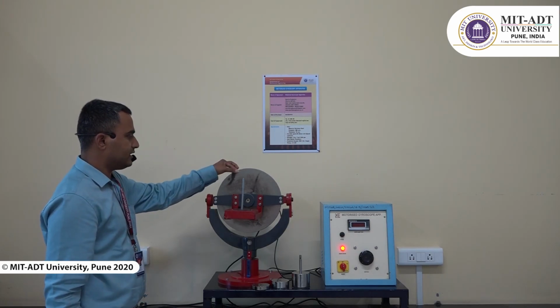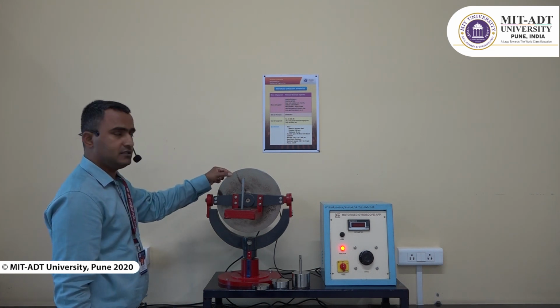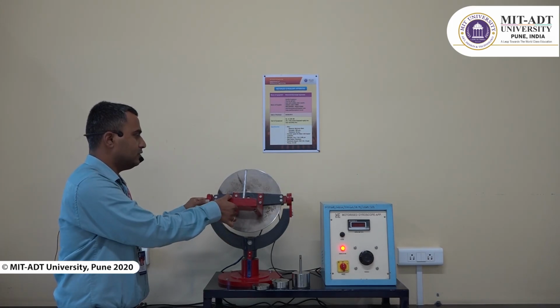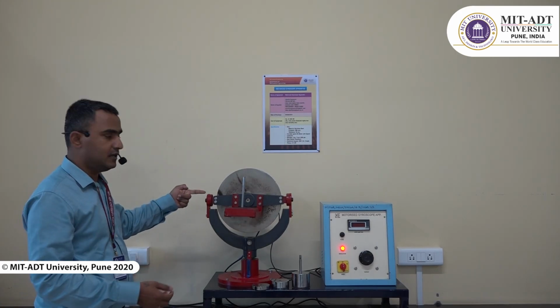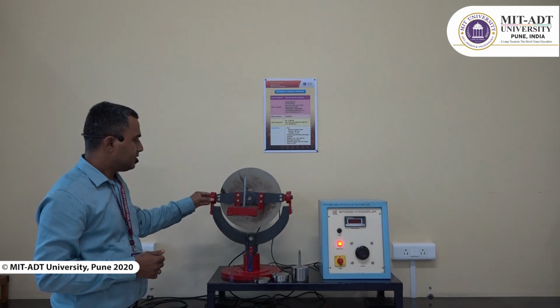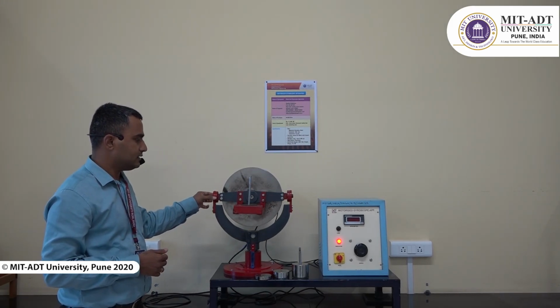So let us say the disc is rotating in this horizontal direction. There is one more position change of the disc, in this direction. This gimbal is allowed to change its position about this horizontal axis, which is perpendicular to this axis. At the same time, the disc is also allowed to rotate about the vertical axis. That means there are three mutually perpendicular axes about which the disc can change its position, and that is a necessity for understanding the gyroscopic effect.